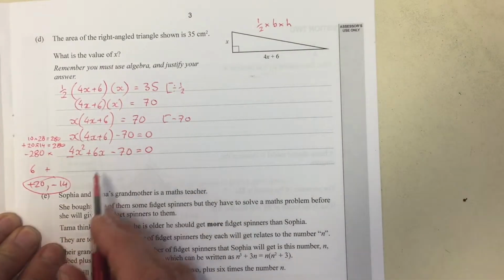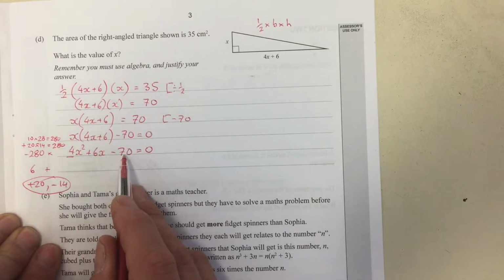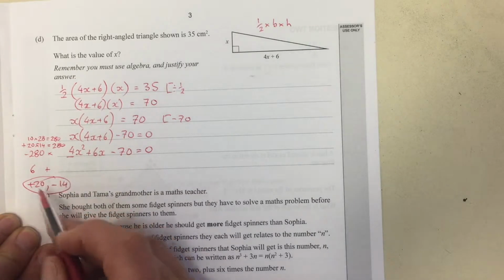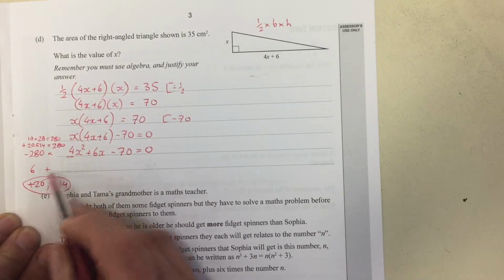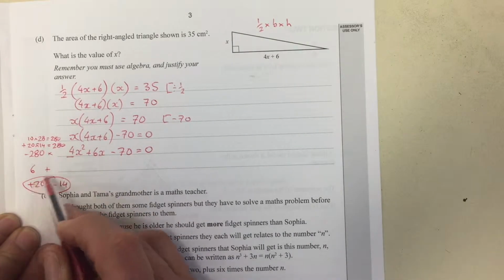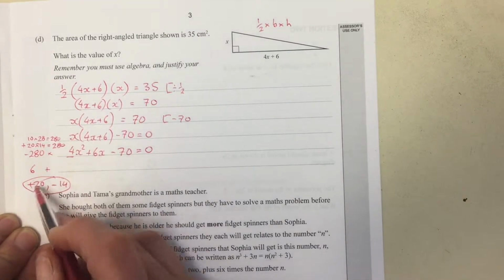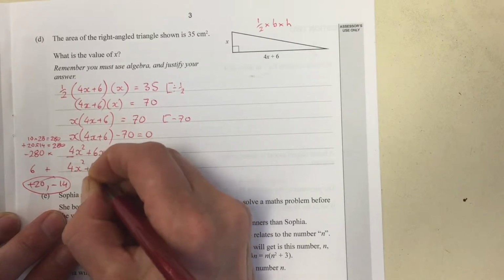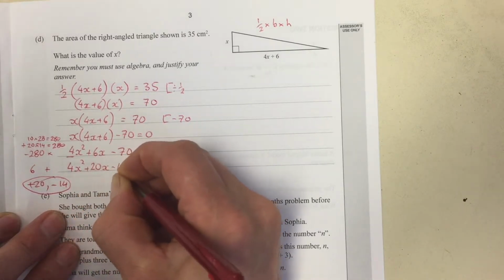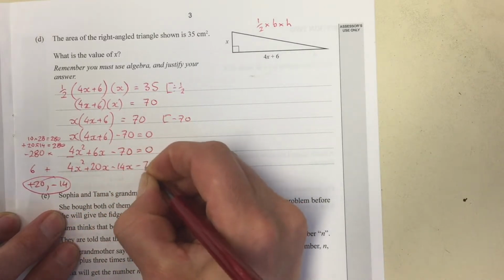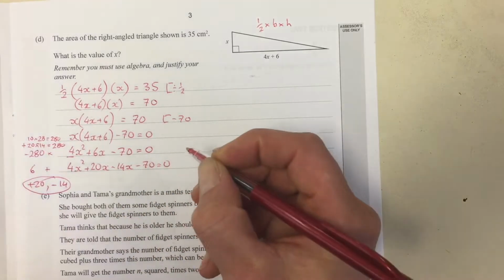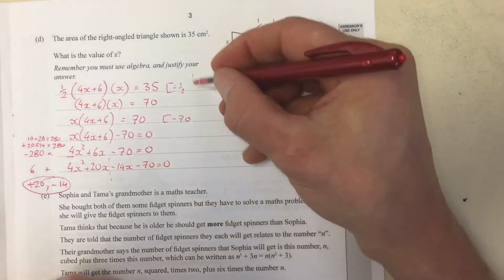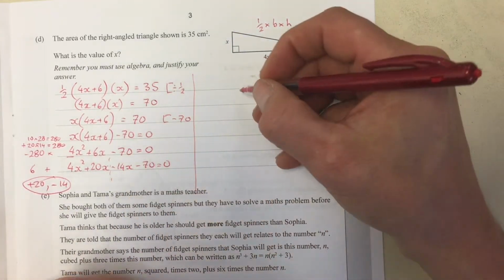So let's rewrite this. The 14 is going to go with the 70 because you've got 7 as a common factor, 14 is a factor, and 4 is a factor of 20. The 20 is going to go with the 4. So I've got 4x squared plus 20x minus 14x minus 70 equals 0. Okay, so now I can split this in half, factorise the first half, factorise the second half.